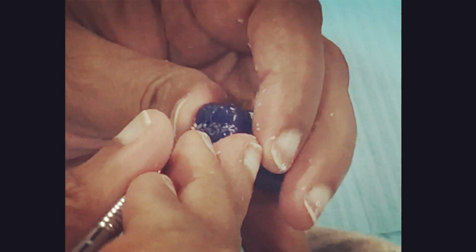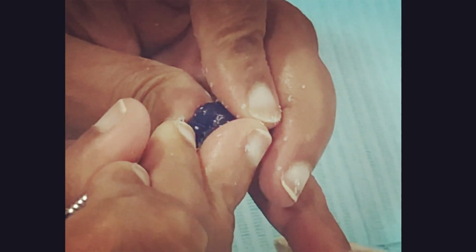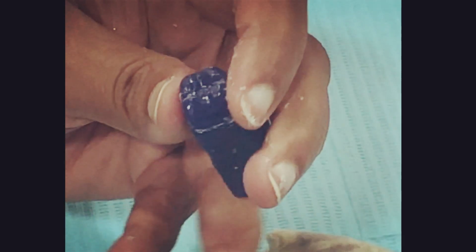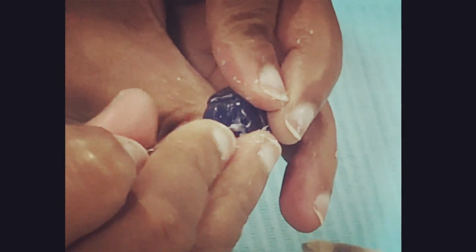Again, I'm carving the cusps. This is the main part. Your cusps should look nice and carved and pretty.